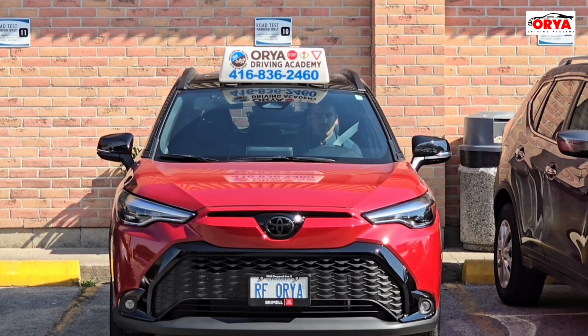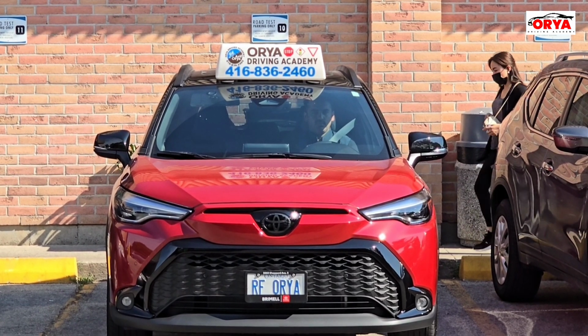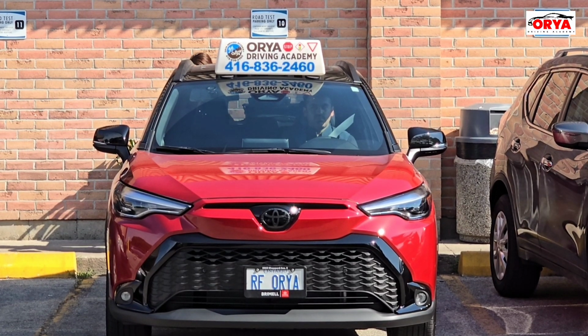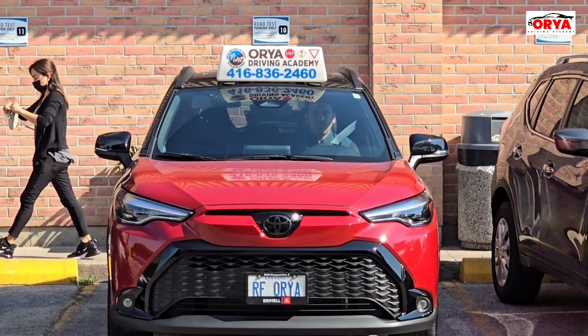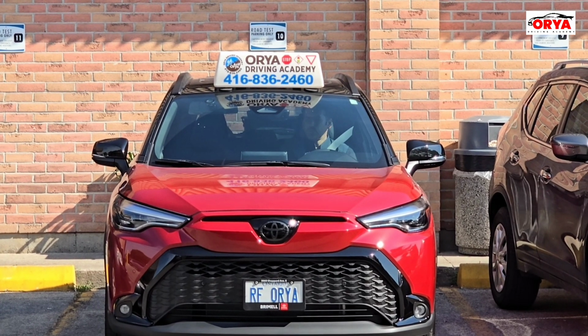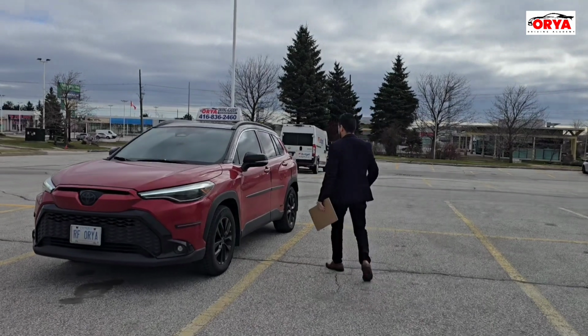The examiner will come to your car from the left side. While you're waiting for the examiner, please make sure that your seat is adjusted, your mirrors are adjusted, you have your seat belt on. And when the examiner comes, make sure you start the car, bring the left side window down, and this is what they're gonna do.